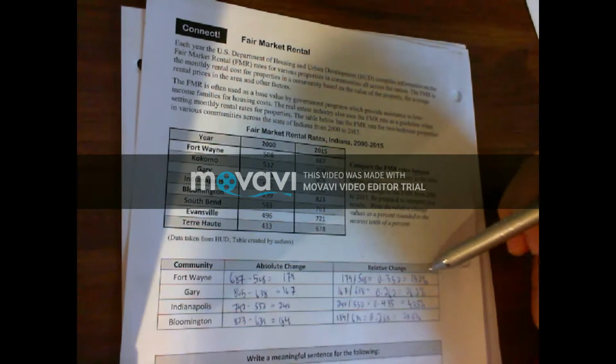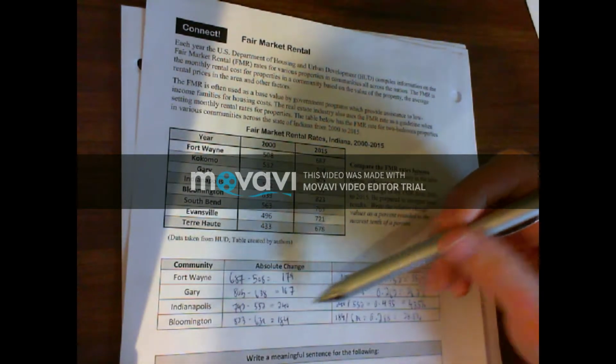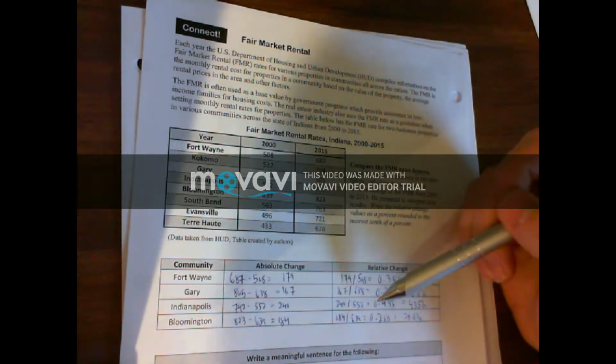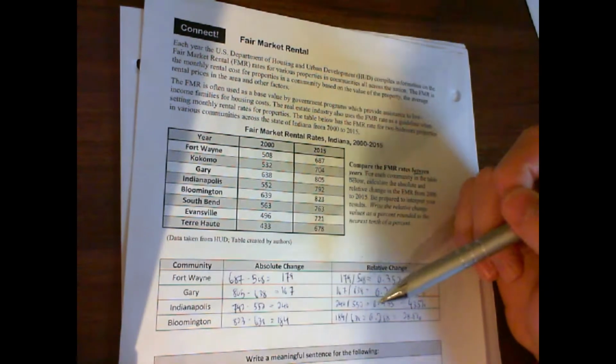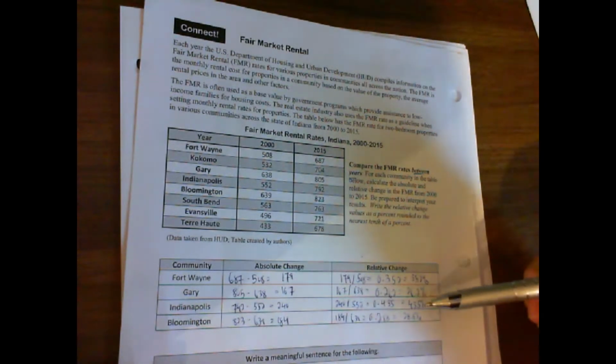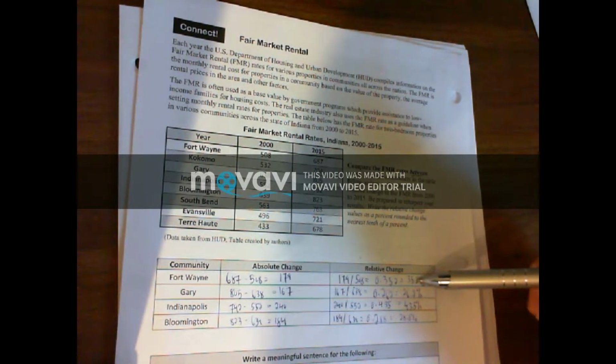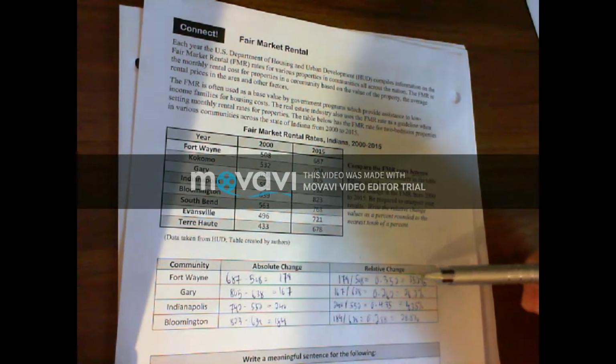If we were asked which one had the highest relative change, it's still the one with the highest absolute change, but that's not necessarily always true. Indy's was 240 and the relative change was 43.5%. But notice which one was second: Fort Wayne. It had a 35.2% relative change, while it only had a 179 absolute change.